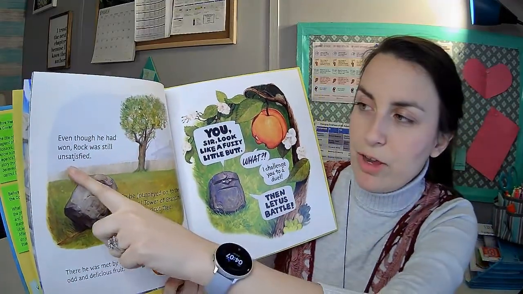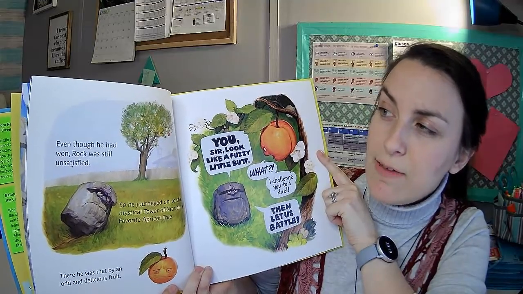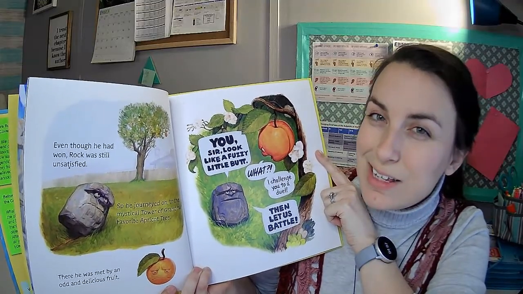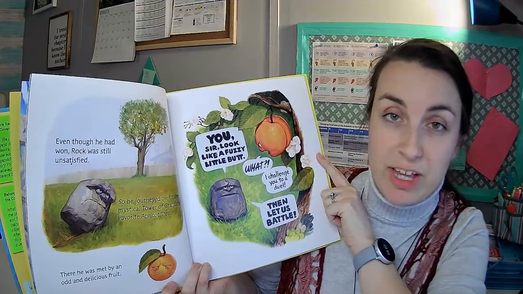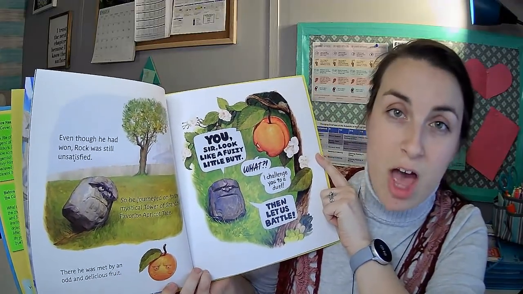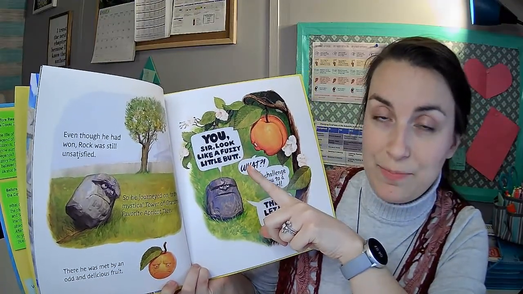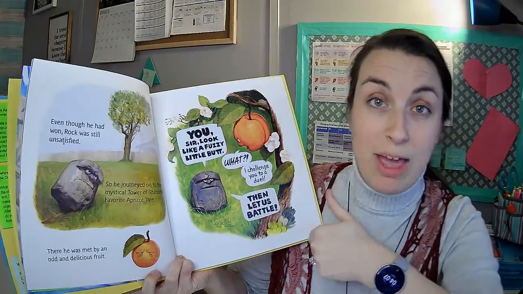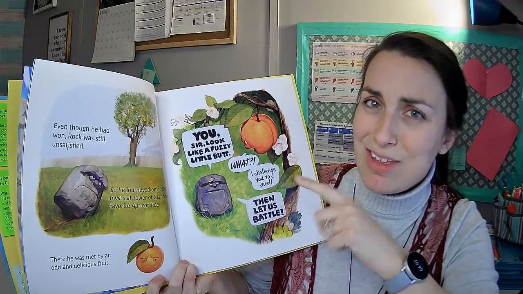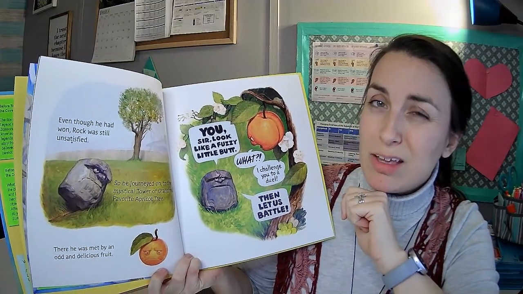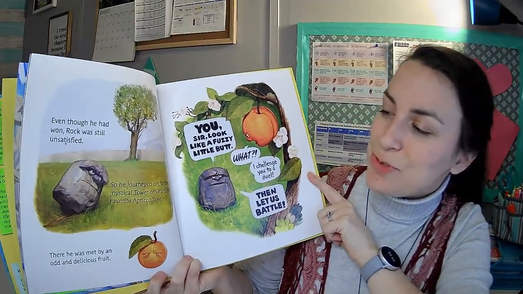Now I'm going to stop right over here, this word unsatisfied. I'm looking at my context clues here. It says, even though he had won, Rock was still unsatisfied. That word unsatisfied has a prefix, the prefix of un, and I know that the prefix of un means not. So I can say that he was not satisfied. I know satisfied means that I'm okay with everything going on. Everything's okay. But if not everything is okay, then Rock is probably feeling not so good here. So let's see about this delicious fruit.